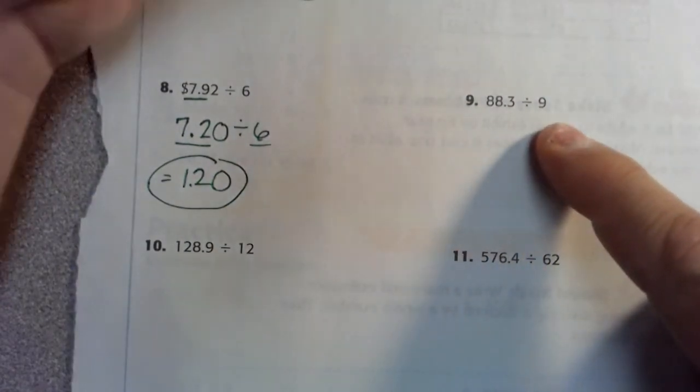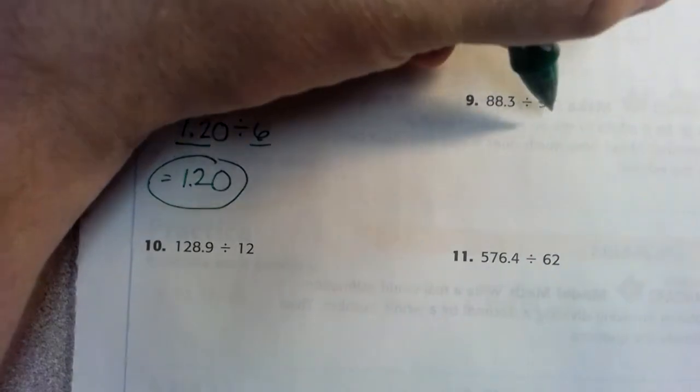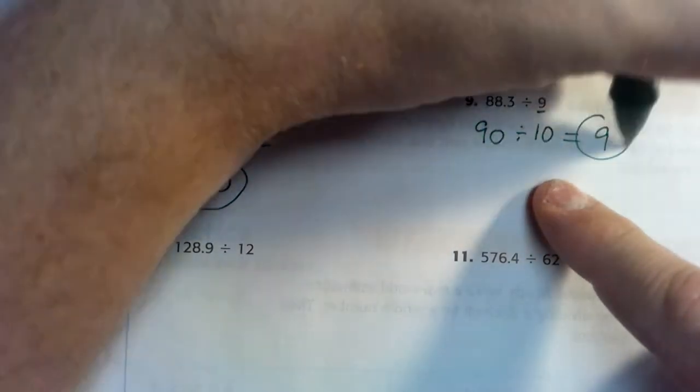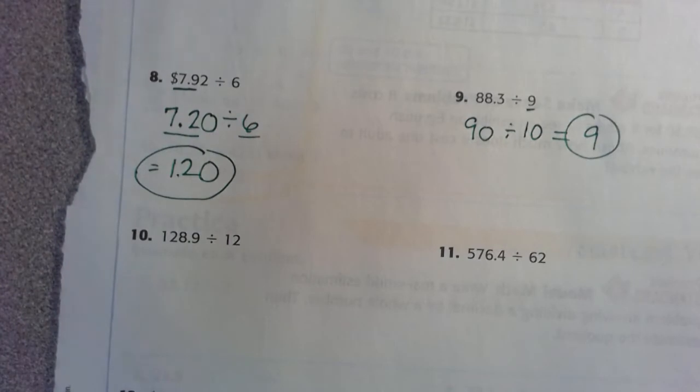88.3 divided by 9. Again, let's change that 9 to a 10. Let's change this one to a 90 because those are easy to divide, right? So we have 9 as our answer now. Again, these are just estimates. You just find numbers that work easier.